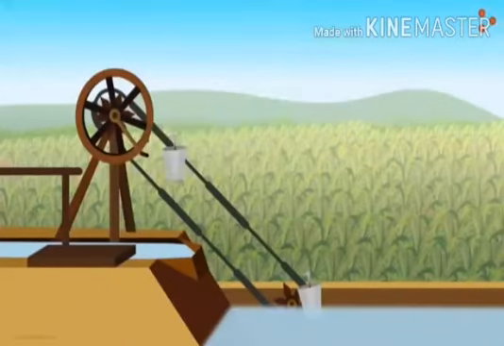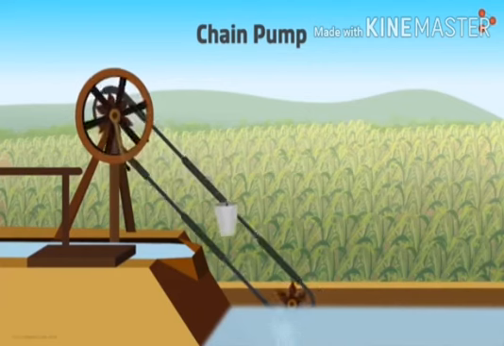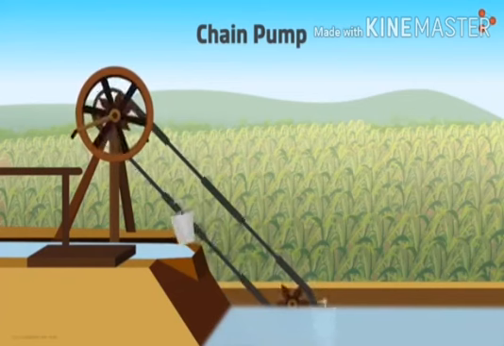What about the next type? A chain pump? This is an interesting method. A bucket is tied to a wheel and this wheel is pulled by a chain. This wheel is placed above a water body. The wheel, when it turns, lets water be collected inside the bucket. This bucket then pours the water out when it comes onto the top.